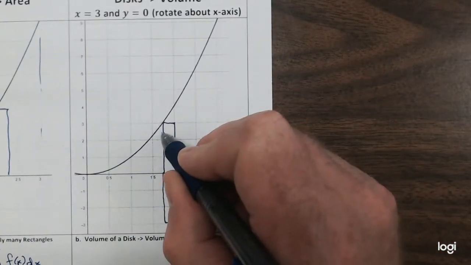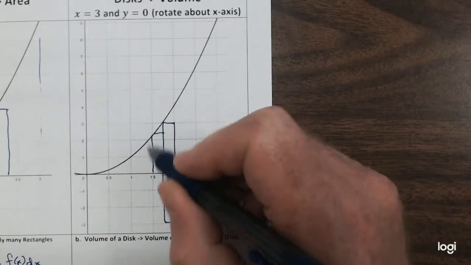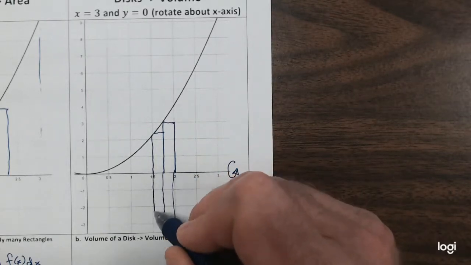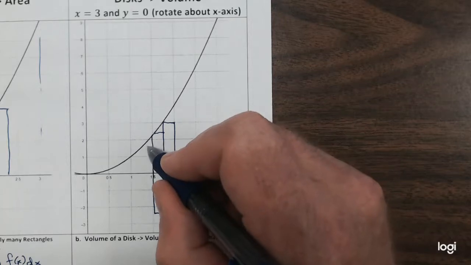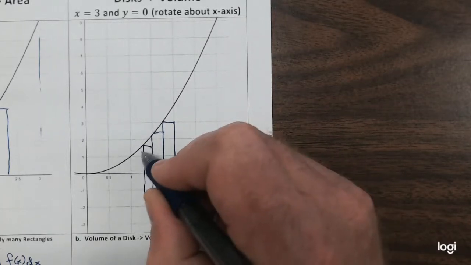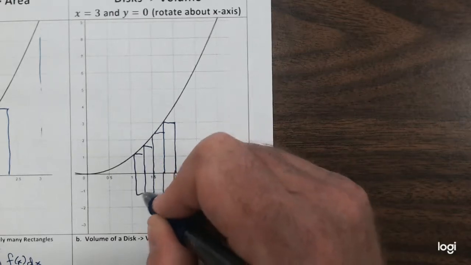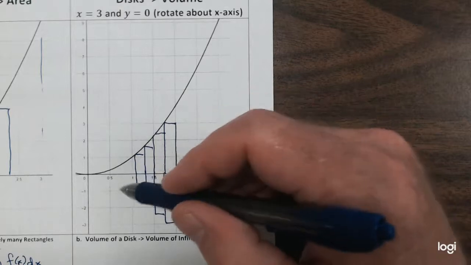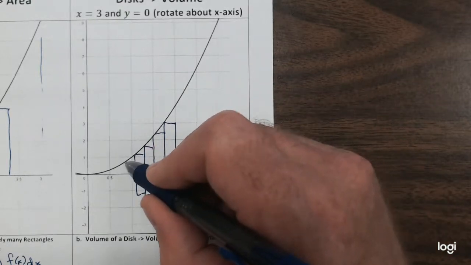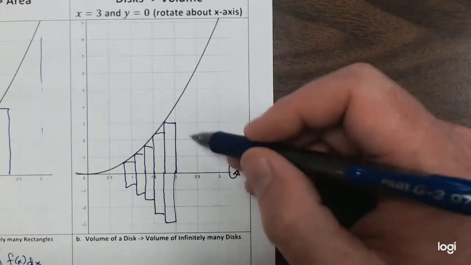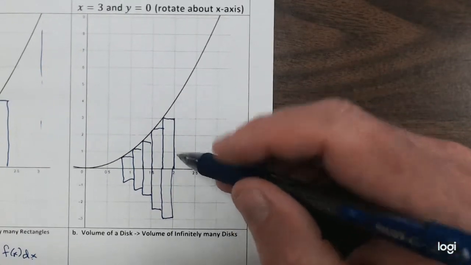So imagine another disk right here, and we rotate it. And imagine another little disk right here, and we rotate it. You get enough of those stacked, and we get a pretty good approximation for this volume. Imagine what that would look like. I'm picturing a funnel or a tornado or something like that.